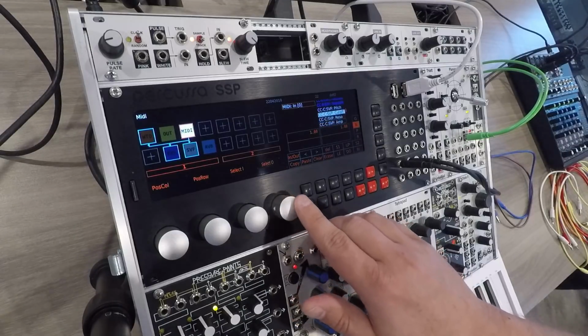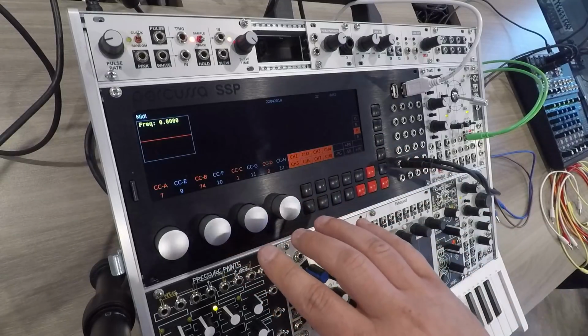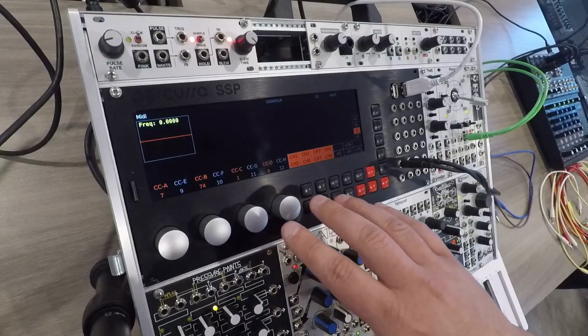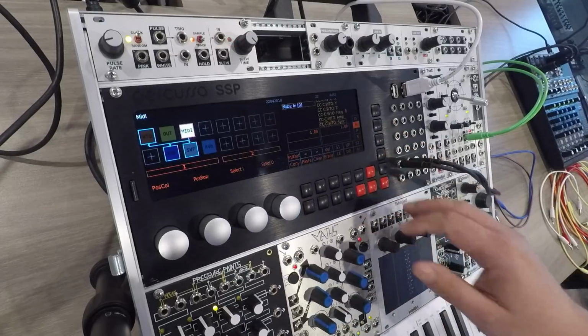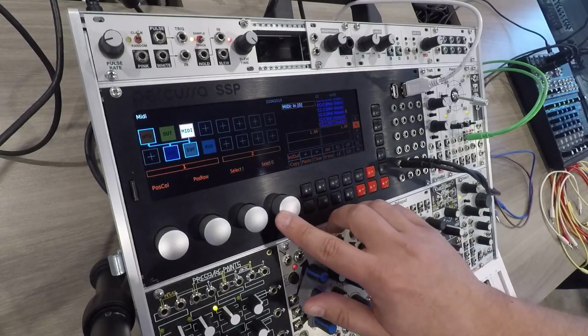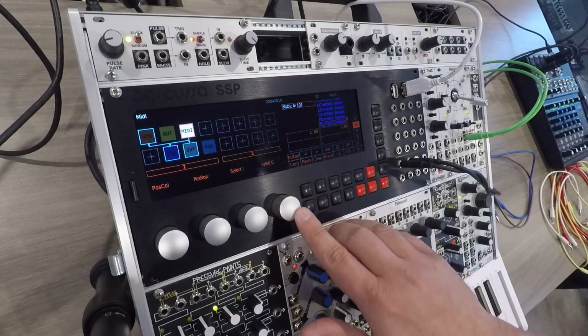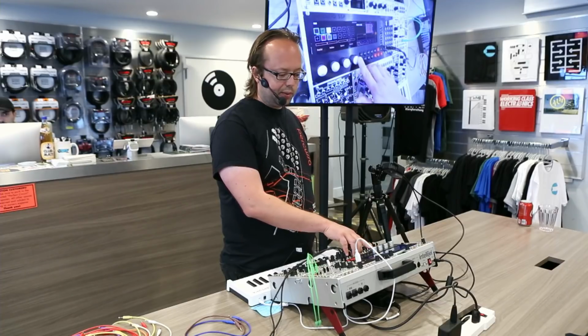So if you have a fader box or a knob box, you can set the controllers here on the page of the MIDI module. And then those will be turned into kind of CVs, which you can then route internally or externally to control stuff. And then there's a pitch bend output as well for that module.